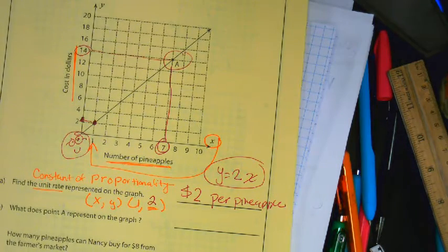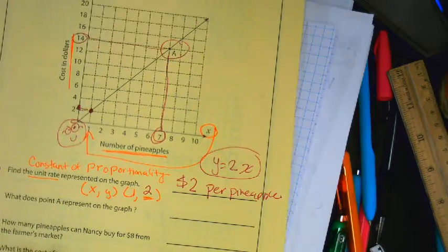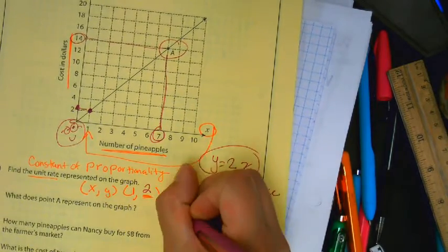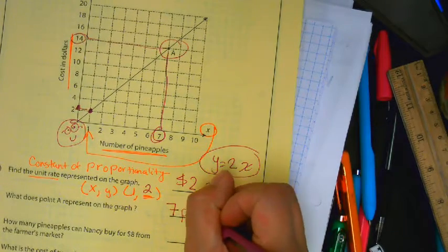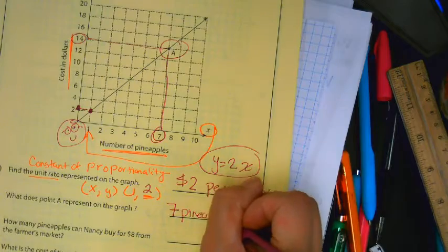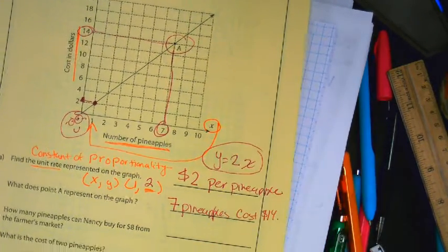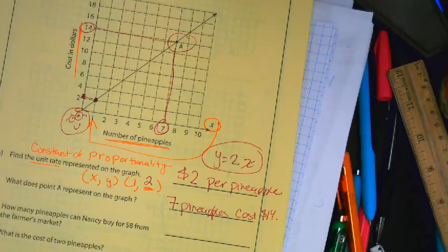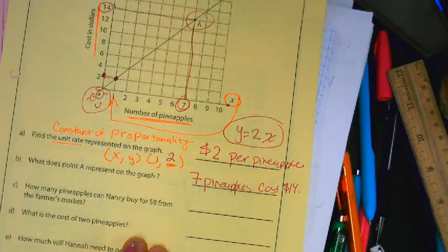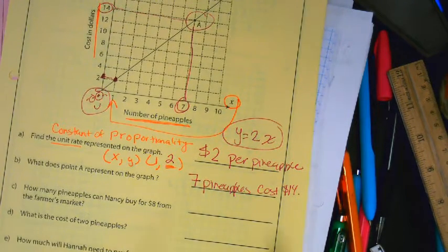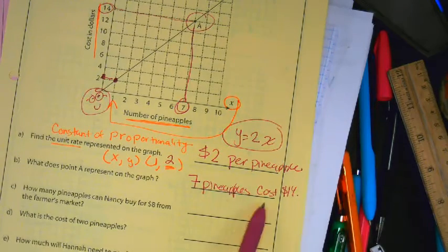Yeah, so we're going to write that in a sentence. 7 pineapples cost $14. And the test loves for you to type out in sentences what your answers mean. So this would be a perfect example. Okay, what does the dot mean? Oh, the dot means 7 pineapples cost $14.